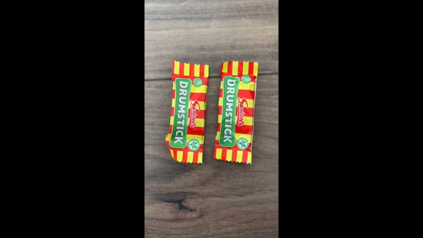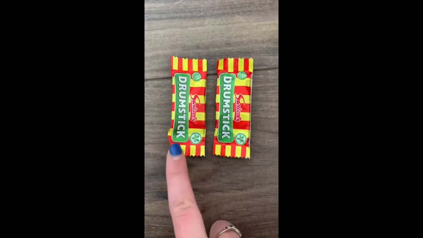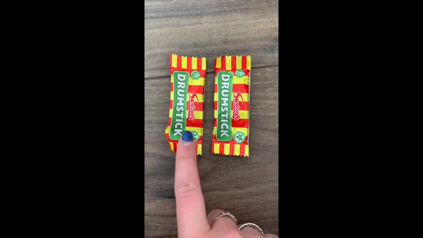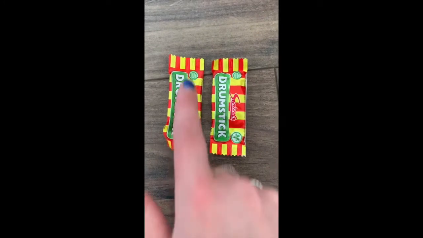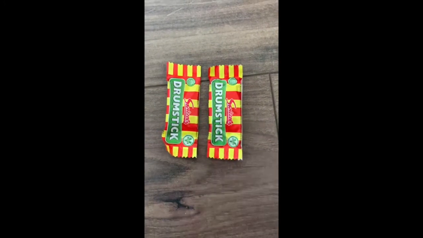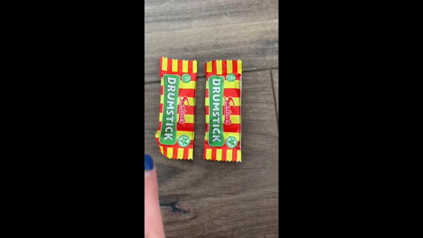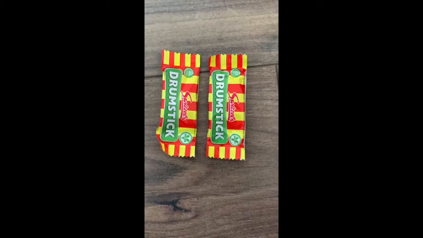Okay, so let's start with equivalent. Now equivalent means that two things are exactly the same. This drumstick is equivalent to this drumstick because they are the same length, they are equivalent in length, they are equivalent in width, they are equivalent in colour. They are equivalent because they are exactly the same.